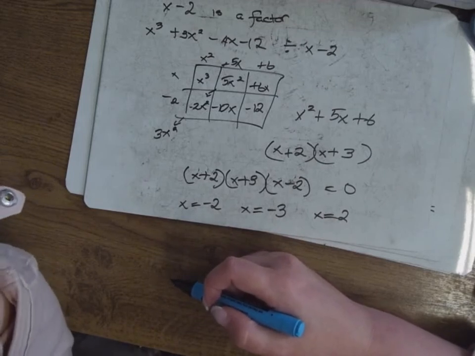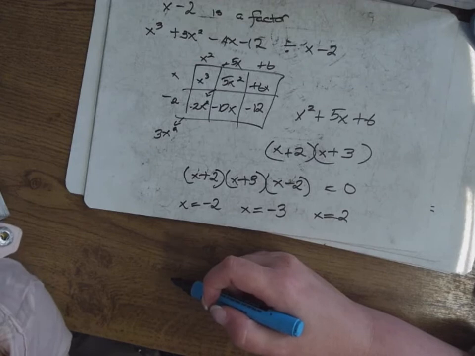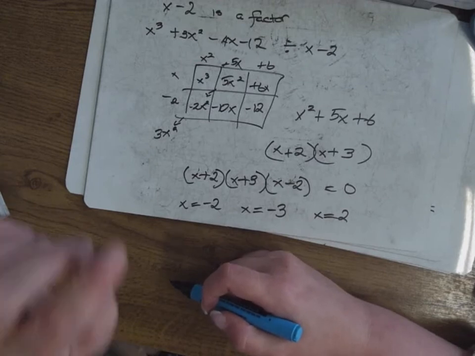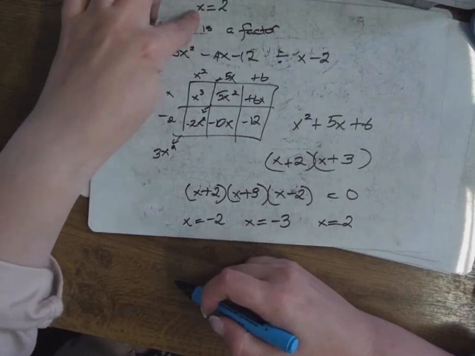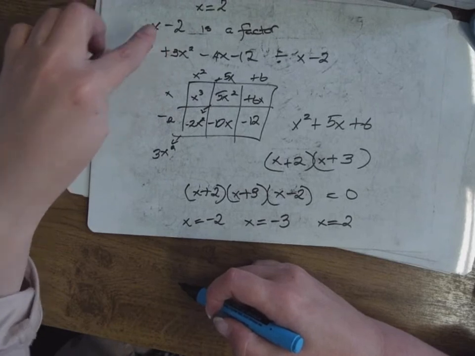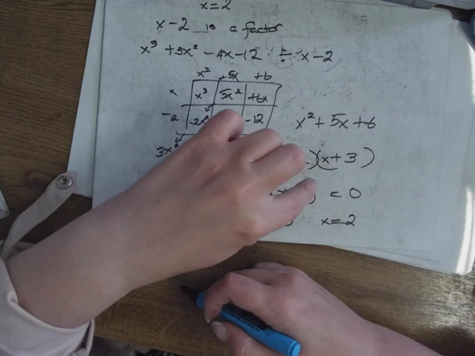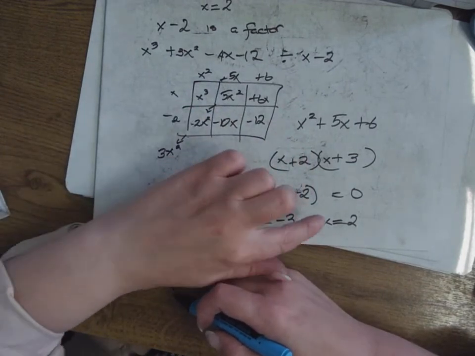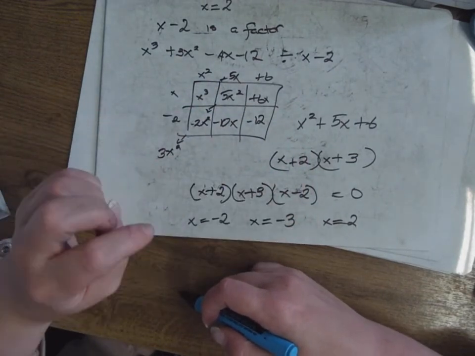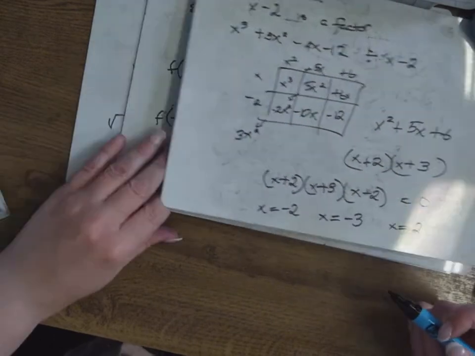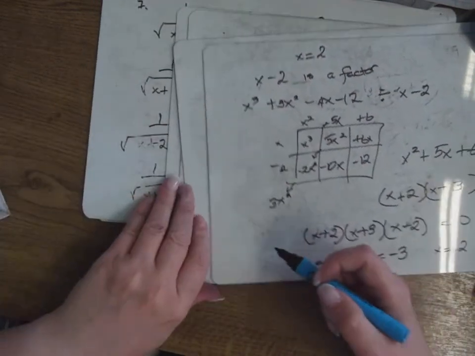It's possible you could go up, but something will work eventually. They wouldn't ask you it if something doesn't work. So you guess your first root, then you get the factor, you divide by the factor, and you get a quadratic which you can factorize. Then you'll have your 3 factors and you let each bracket equal 0. Are we good? Right, I'll do a second example.